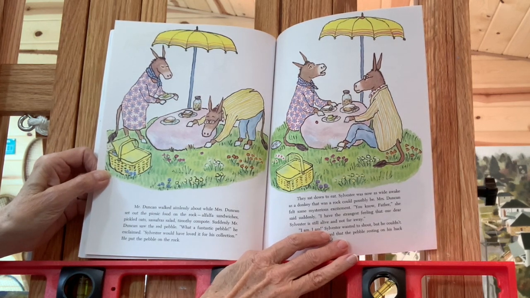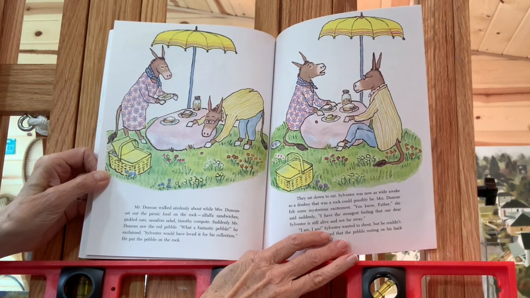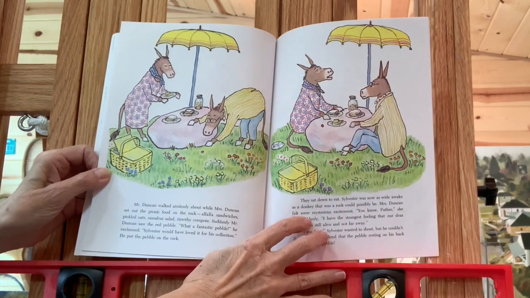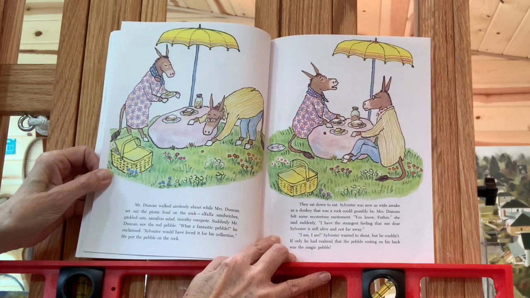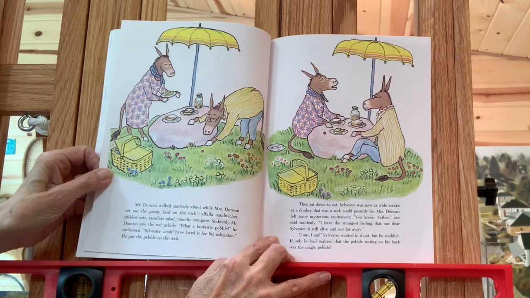"Oh, what a fantastic pebble!" he exclaimed. Sylvester would have loved it for his collection, and he put the pebble on the rock. They sat down to eat. Sylvester was now as wide awake as a donkey that was a rock could possibly be.